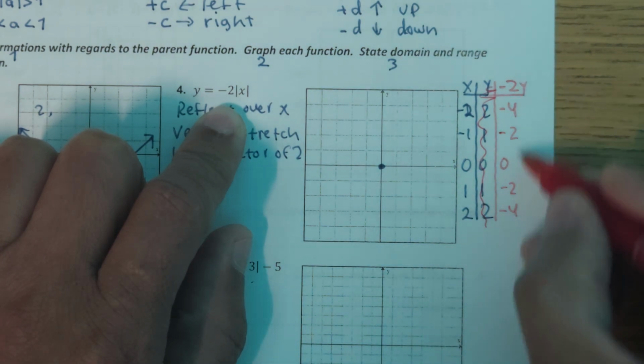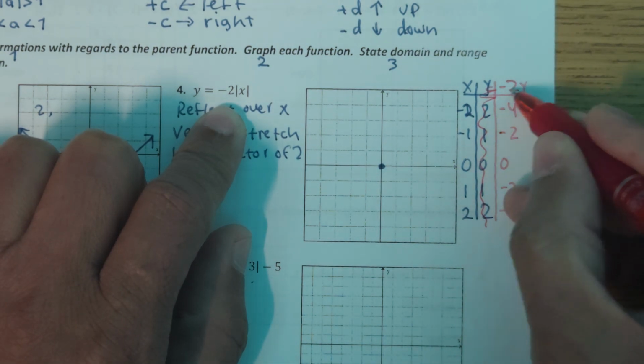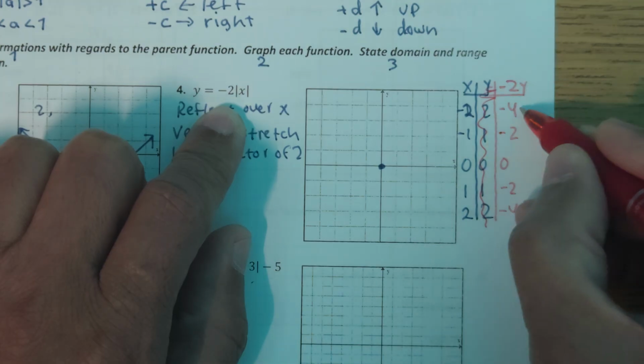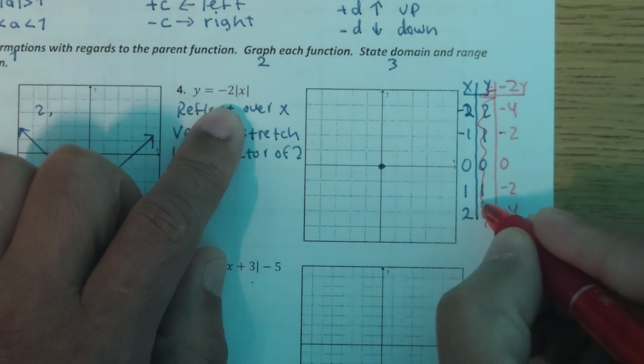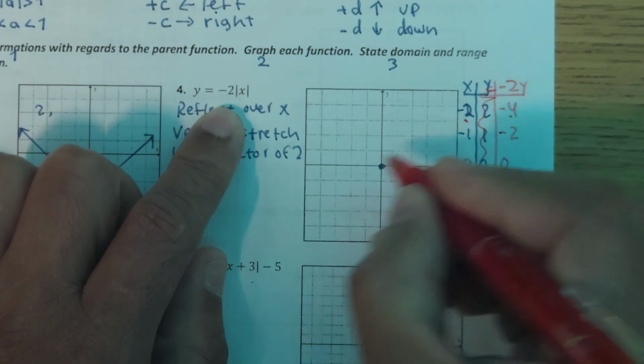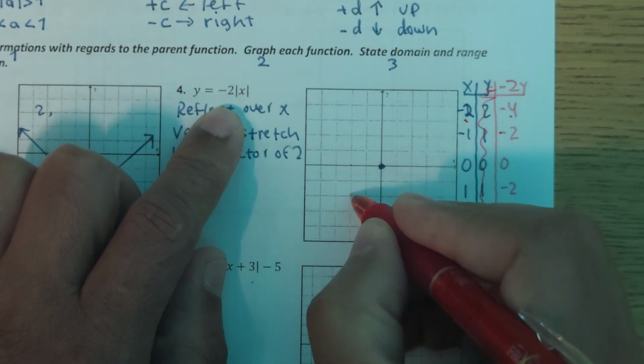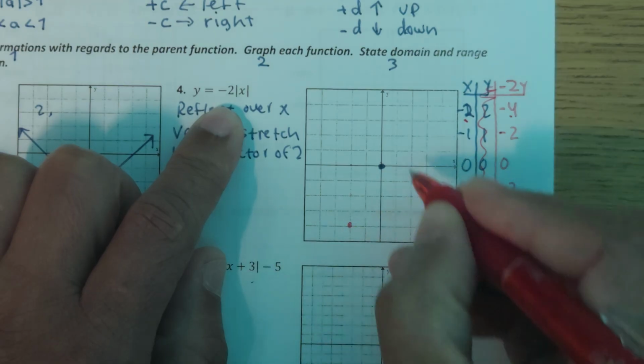So I hope you understood how I got these values. You multiply the y values by negative 2. Negative 2 times 2 is negative 4, right? And so on and so forth. So then I cross them out because I won't use those values. So if I go left 2, down 4. So left 1, 2, down 1, 2, 3, and 4.